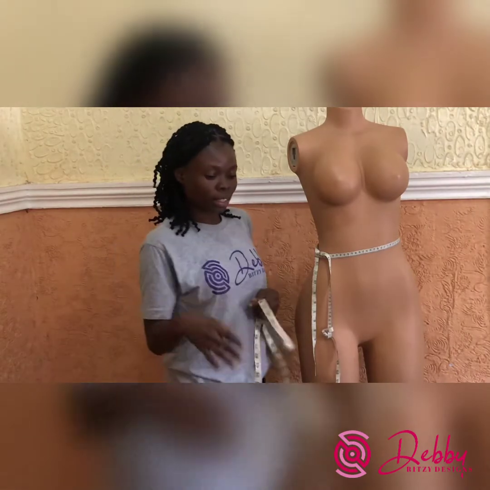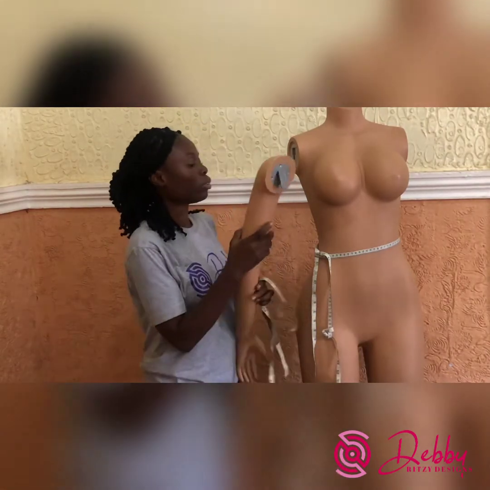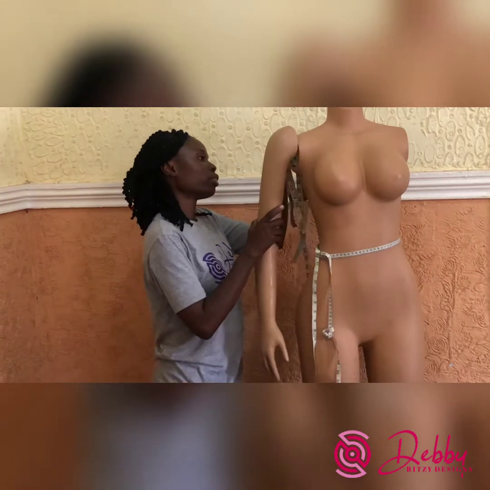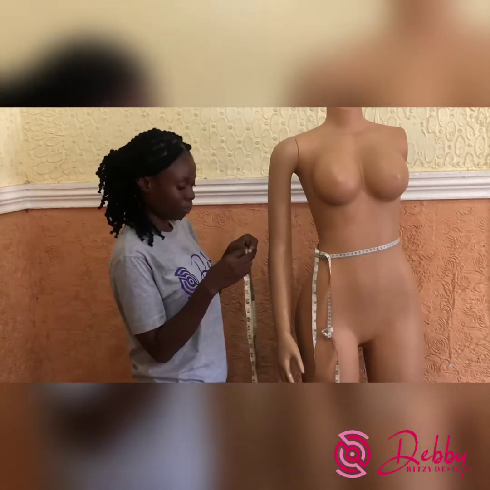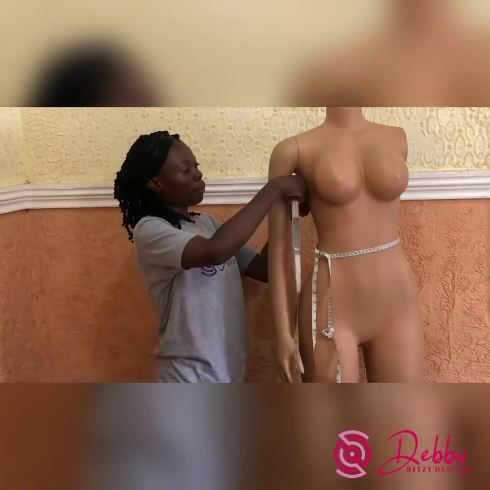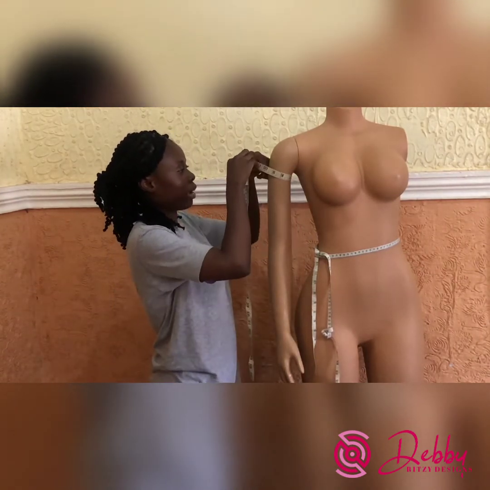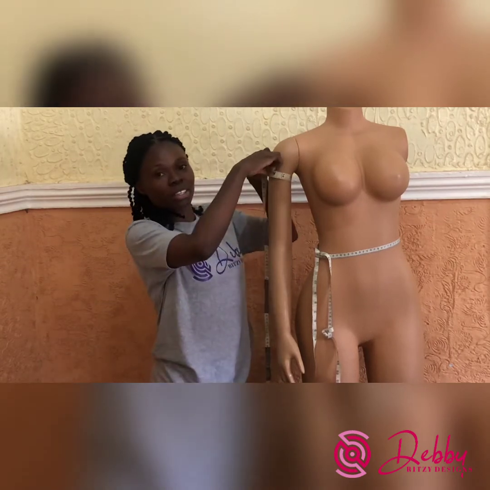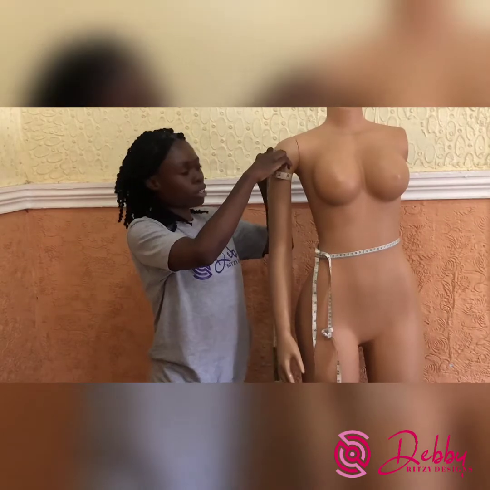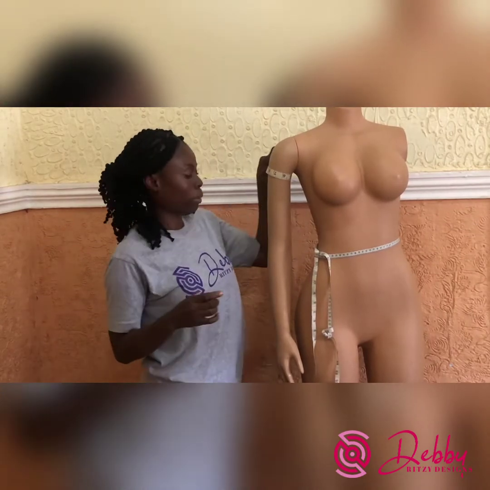Other measurements include the sleeve measurements. To get your arm circumference, you place your tape here, and try not to make it too tight. Just place your tape and then get your measurements.